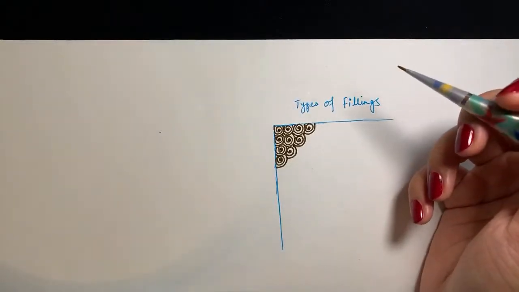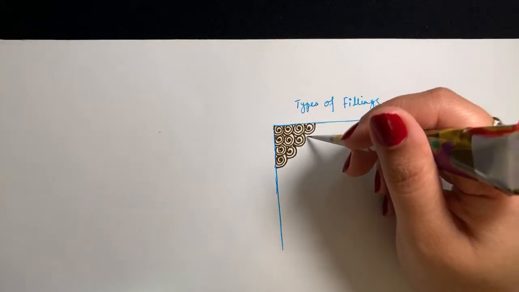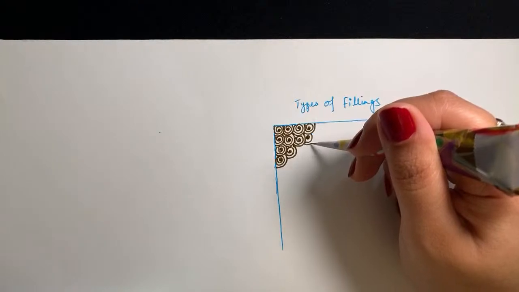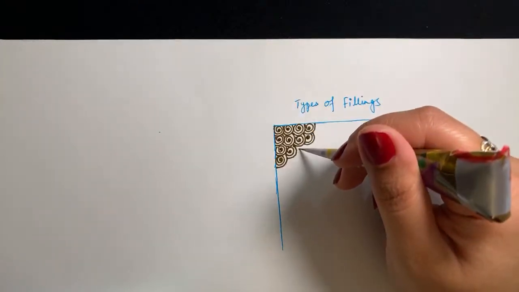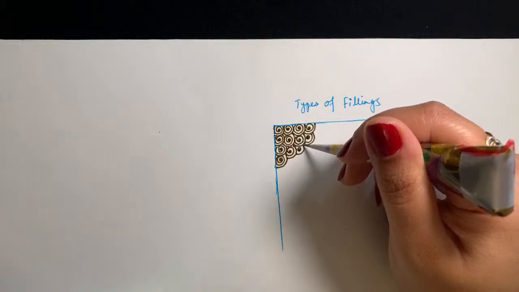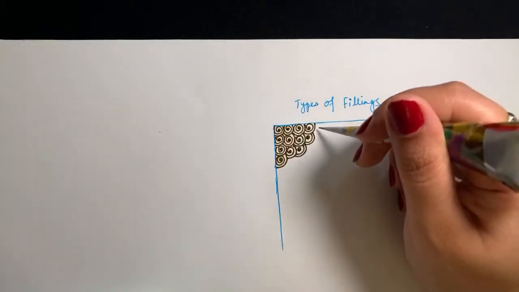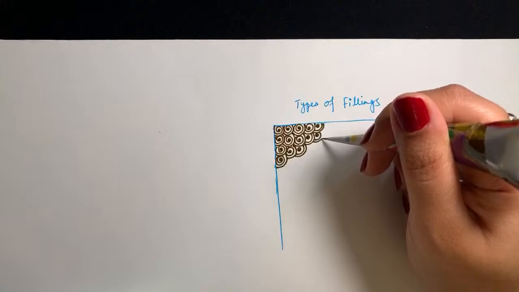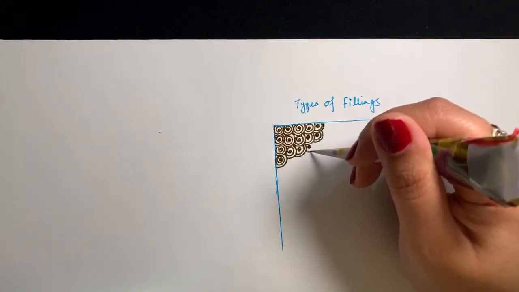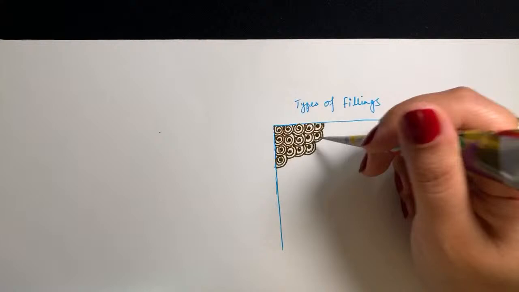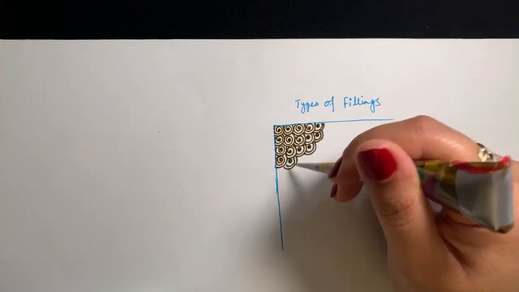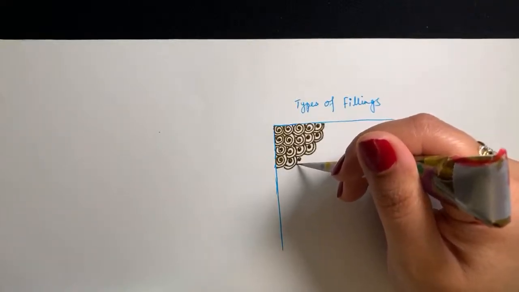Another variation that you can do for this is that you can do a dot and then you cover it like this with two borders. You can do this one too. I'm just going to show it one after the other. So it continues.